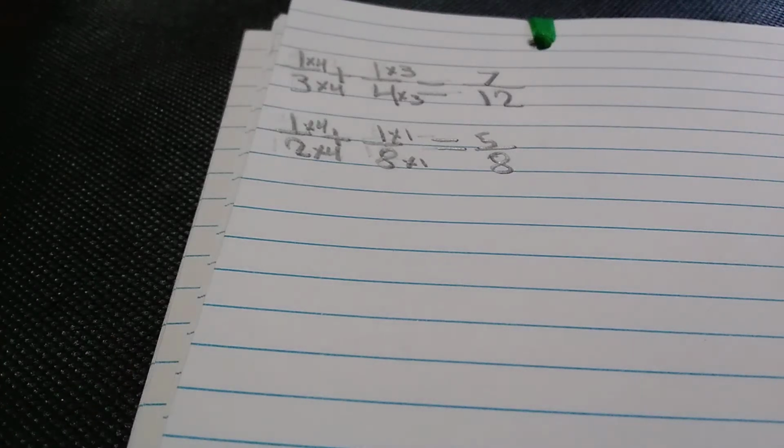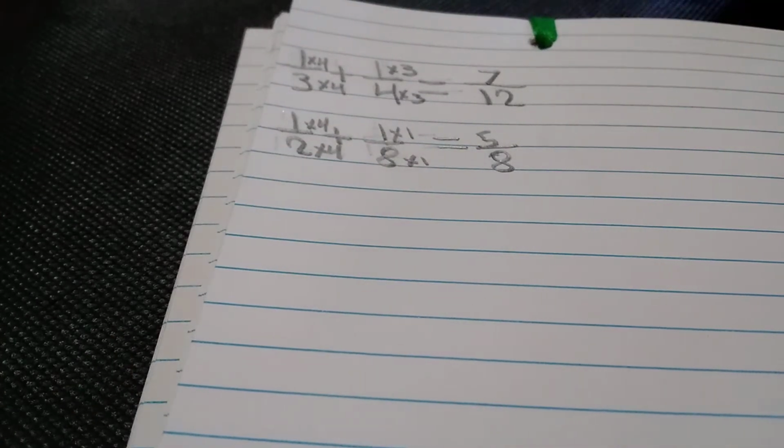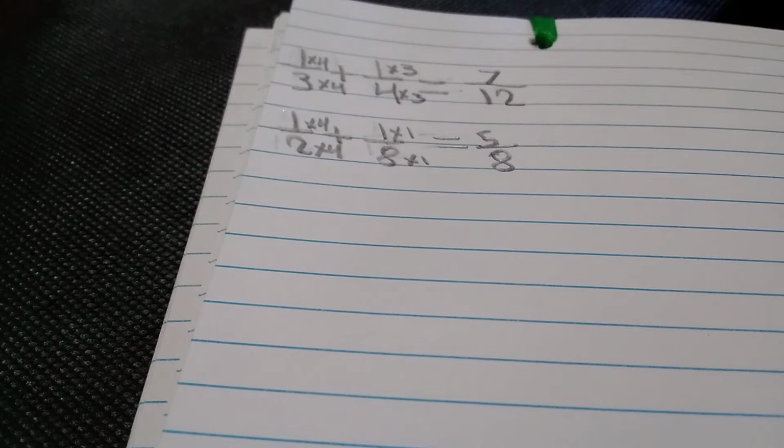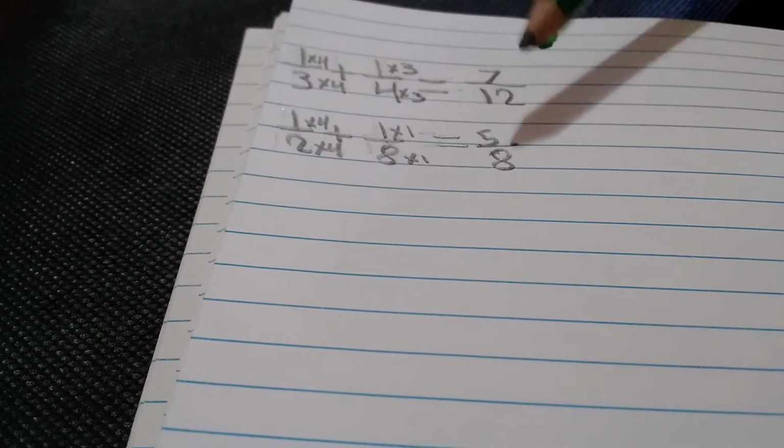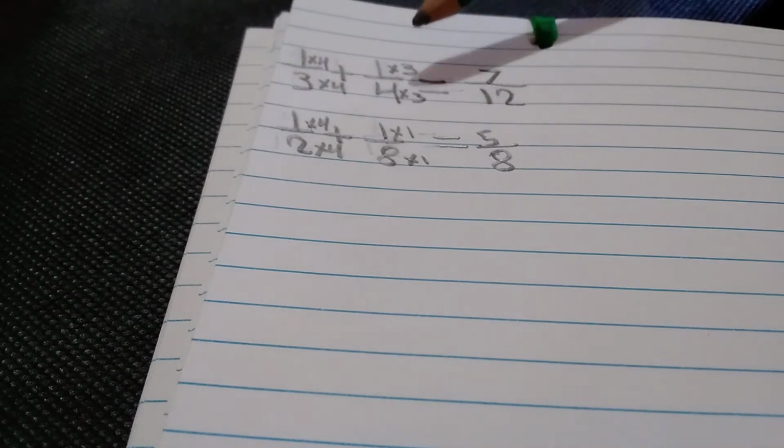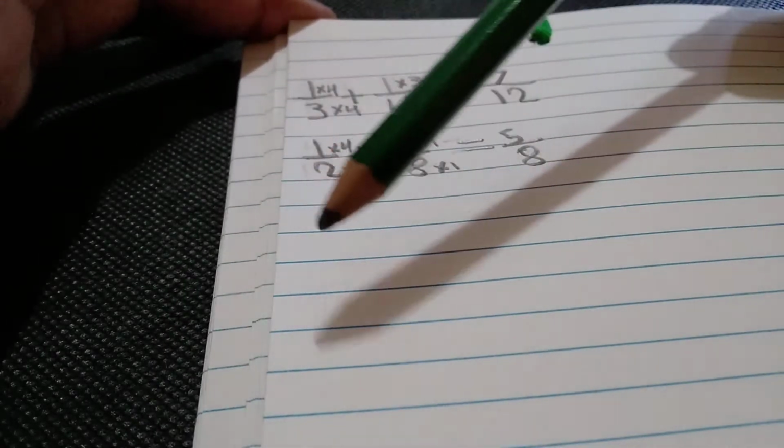Welcome, and today I'm going to be showing you how to add and subtract fractions. We're going to start with adding. As you can see, I have two examples on the board on how to add. If you can understand right away, then you won't have to carry on with this video. For all those who still do not understand, I'm going to put a sum on the board right here.